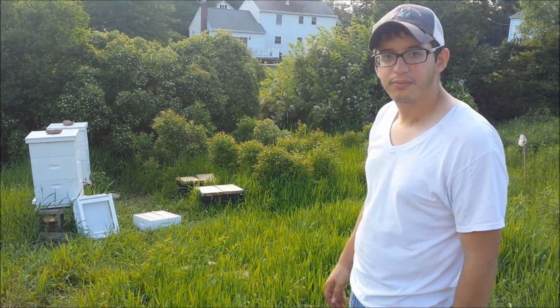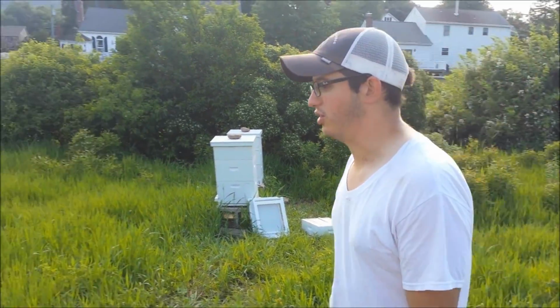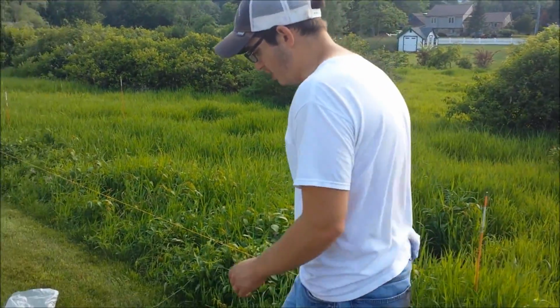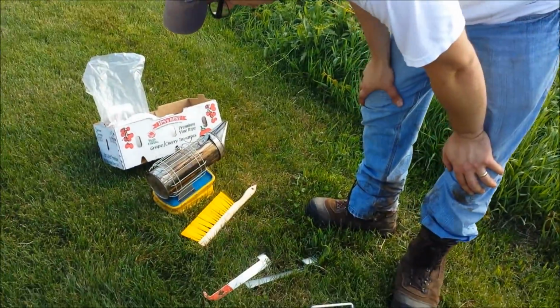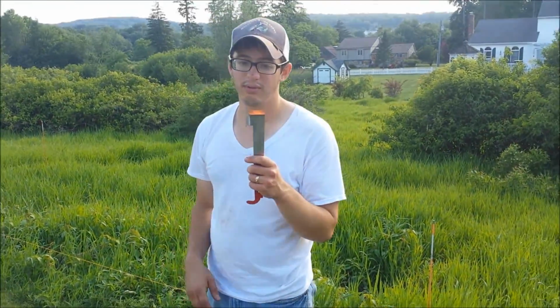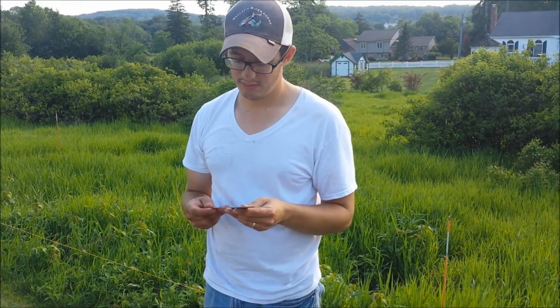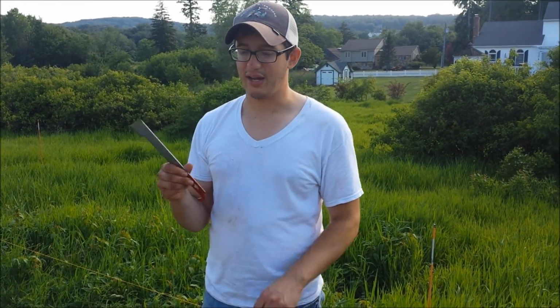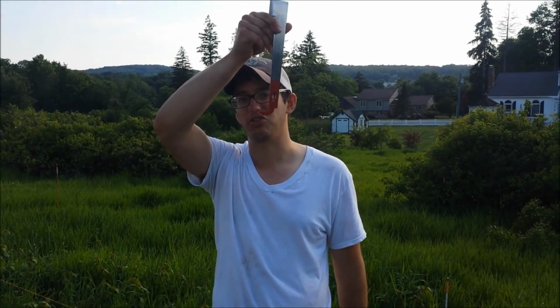So what do you need for tools? Tools, good question. As you're working the bees, your number one go-to tool is going to be what's called a hive tool. Now the hive tool, it's also known as what? Well, this actual design is called a J tool. They're all called hive tools, but this specific one is called a J tool because it looks like a J.